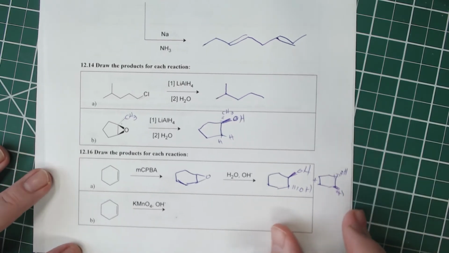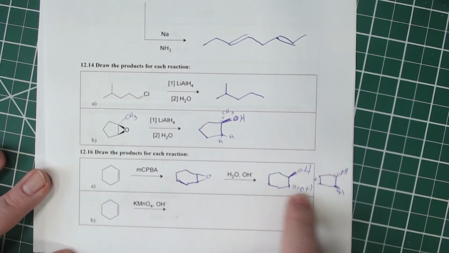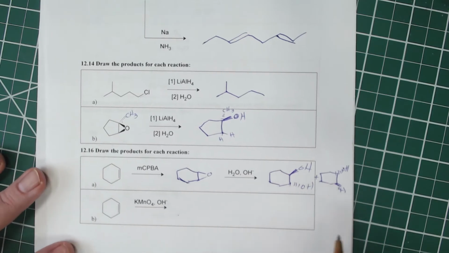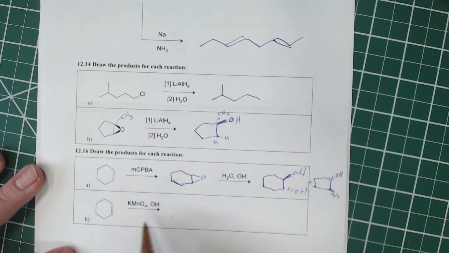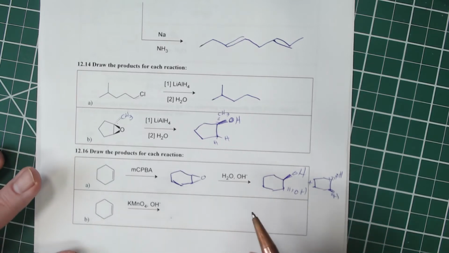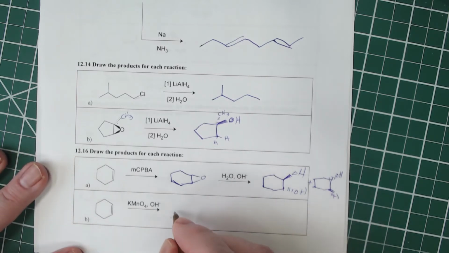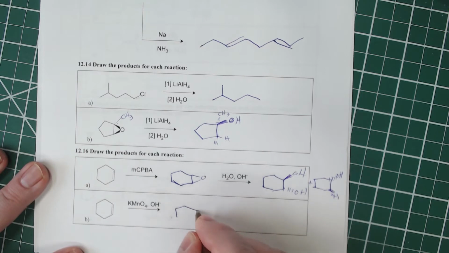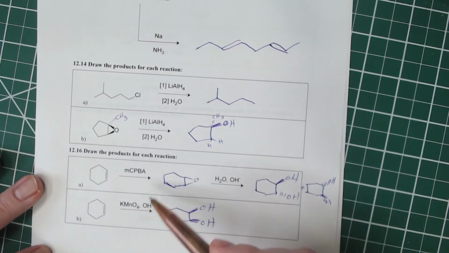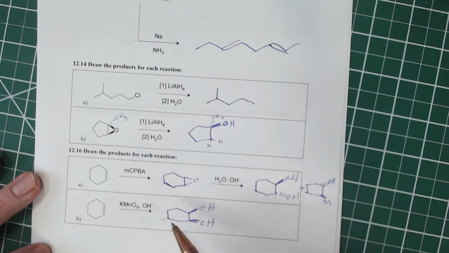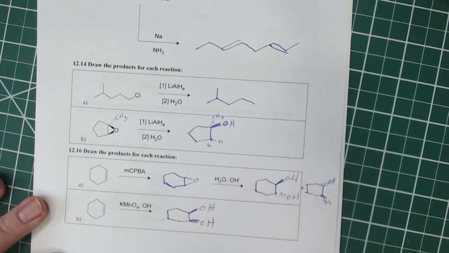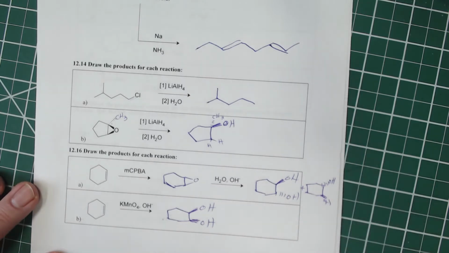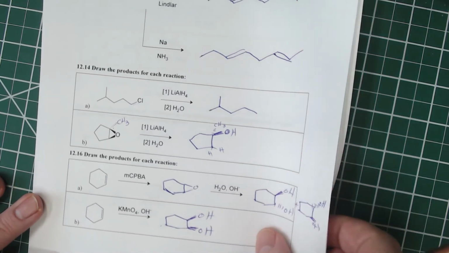All right, didn't leave much room there, but we would get a 50-50 mixture of those two. If we use potassium permanganate and base plus a little water, we will end up getting the cis 1,2-diol. So that gives us selectivity whether we want to make the trans or the cis. There might be some cases where we want the cis, and there'll be other cases where we want the trans, and so we need to know how to make both of those.